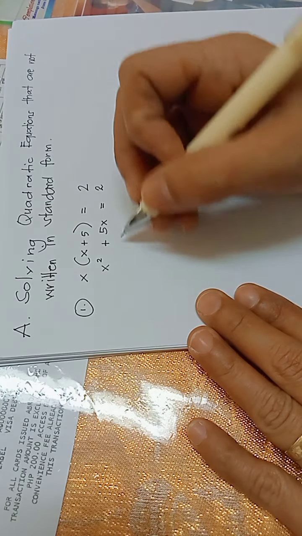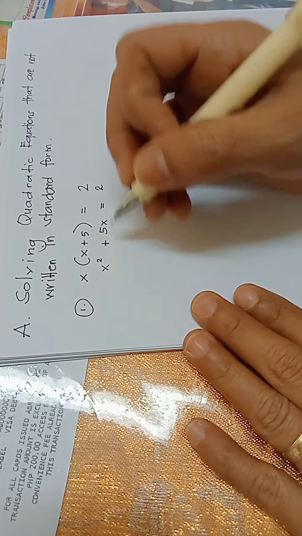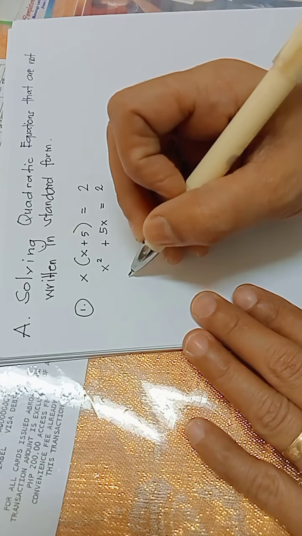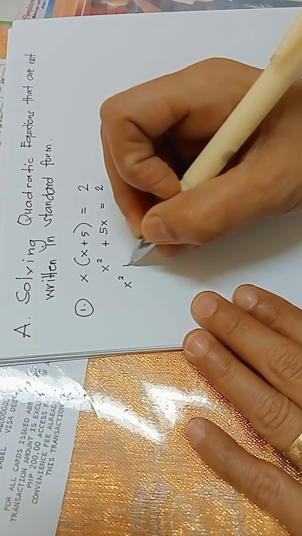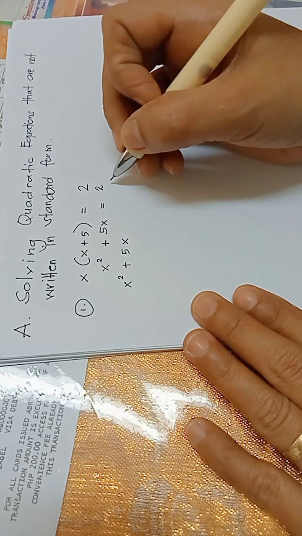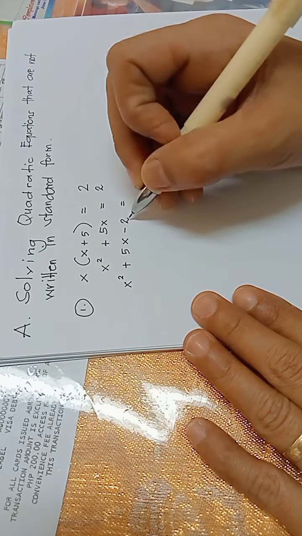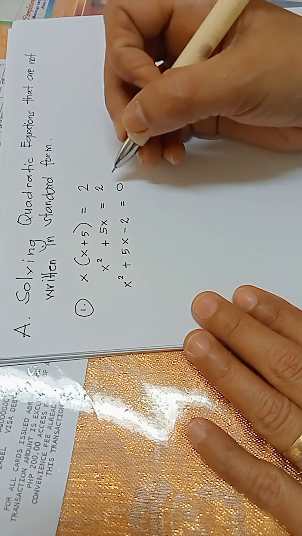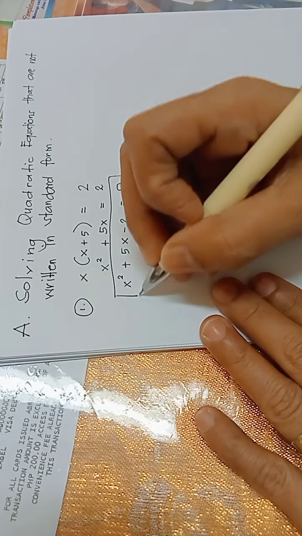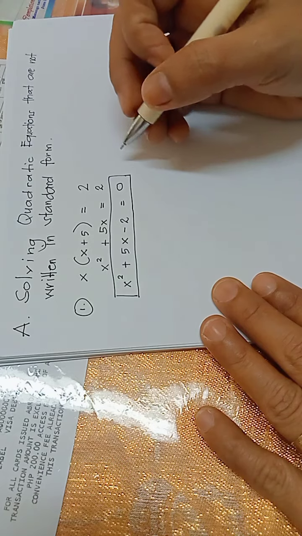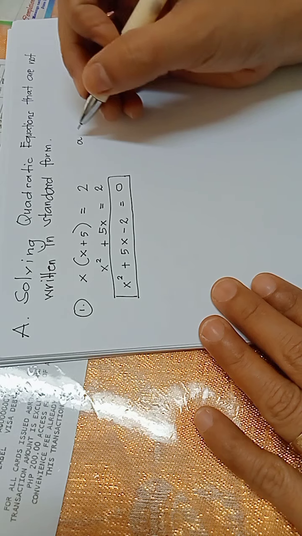So, itatransform na natin siya as standard form of quadratic equation. I-arrange natin siya in descending order of exponent. Kaya ibababa si x squared plus 5x transpose 2 dito sa left side. Kaya mag-change ang sign. Mula sa positive, magiging negative siya. Wala na dito. Kaya 0 ang ilalagay natin. Ngayon, hahanapin natin ano ang value ni A, B, and C para makuha natin ang mga solution or roots.